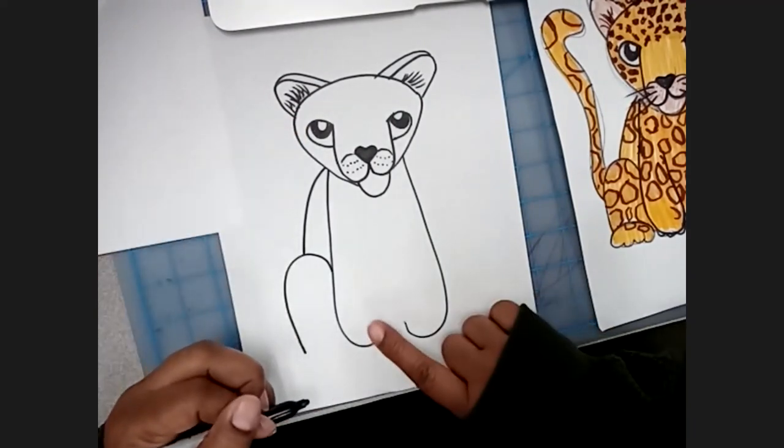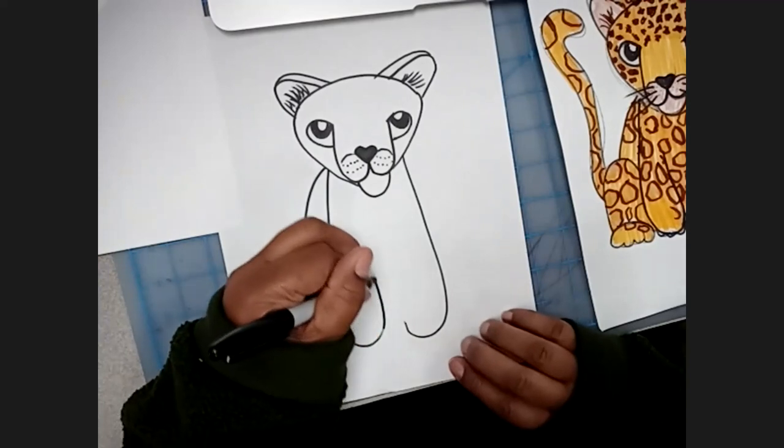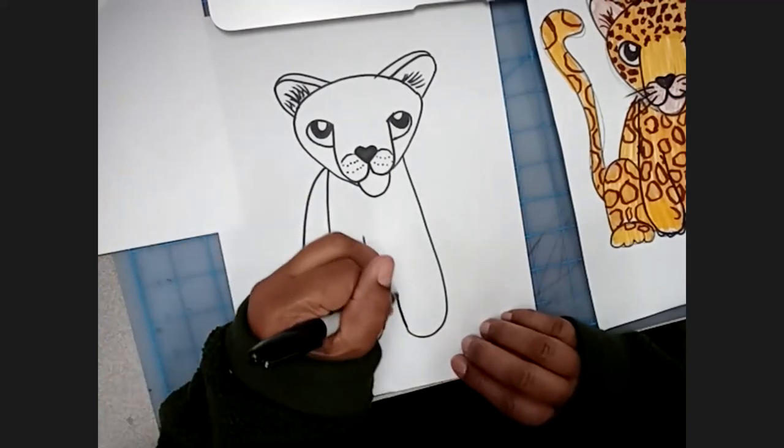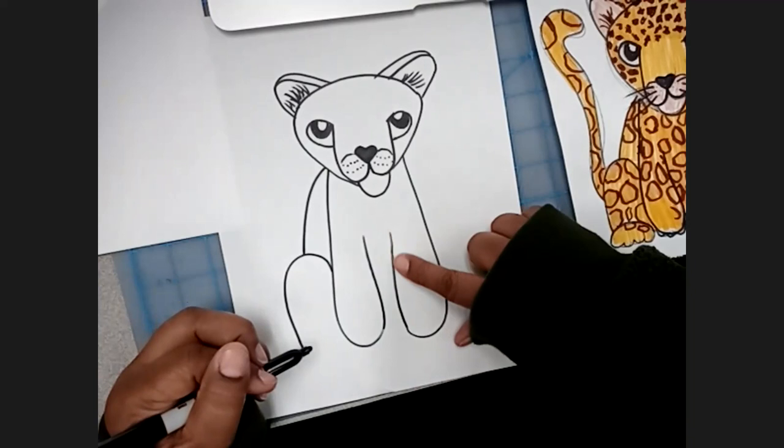And then I'm just going to make a curved line for its back. Now let's come back to the front legs. Let's bring this up a little bit. And bring this side up a little bit. Bring that J up a little bit more.